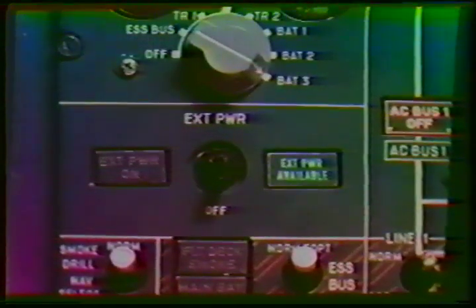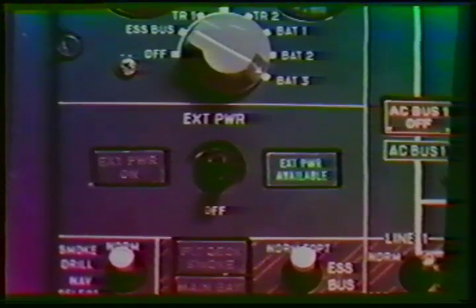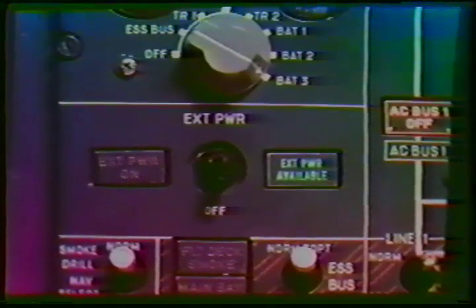A blue external power available light on the electrical panel will illuminate when external power is connected to the aircraft and all the parameters are correct. This light indicates that external power is available and ready for use.